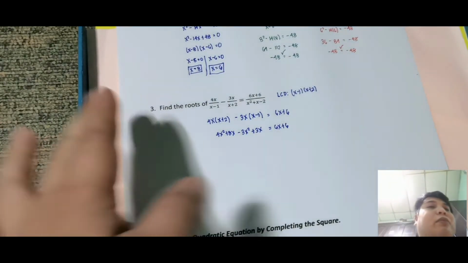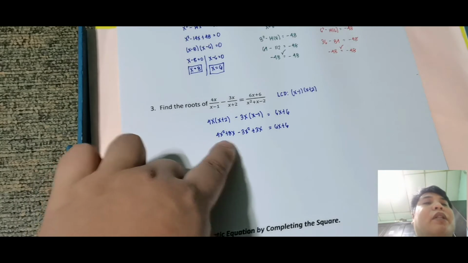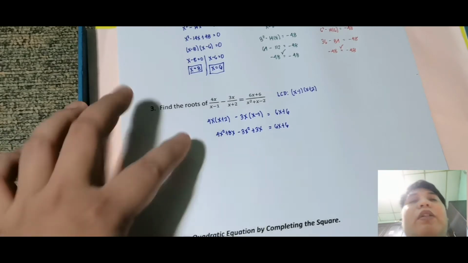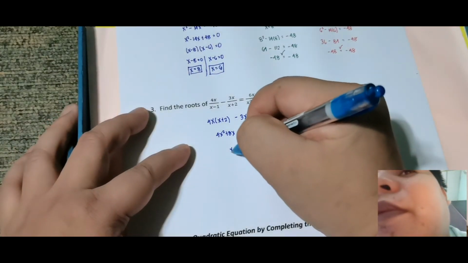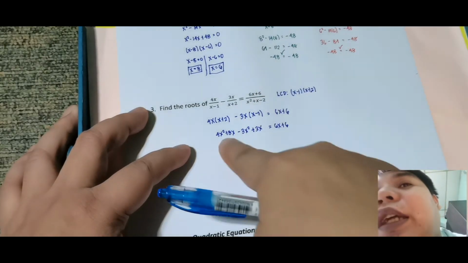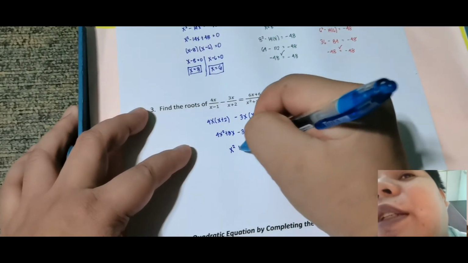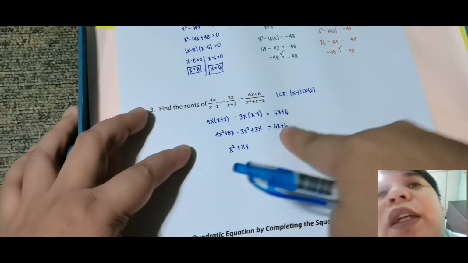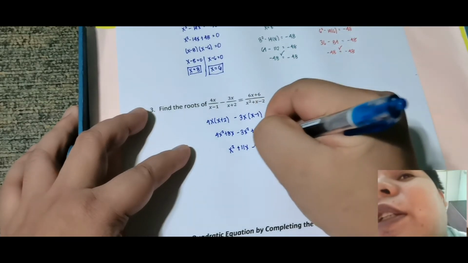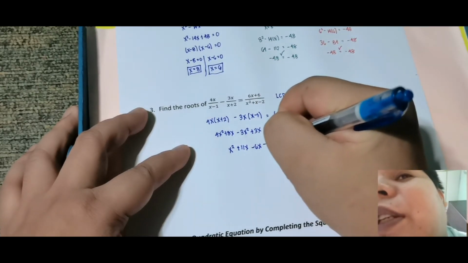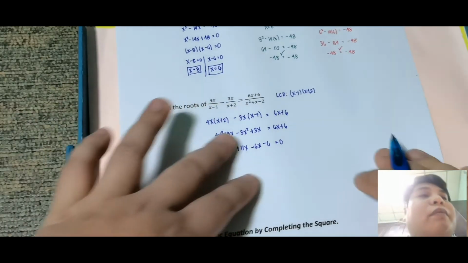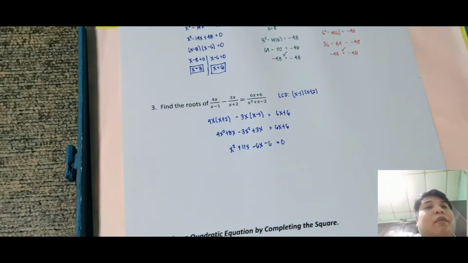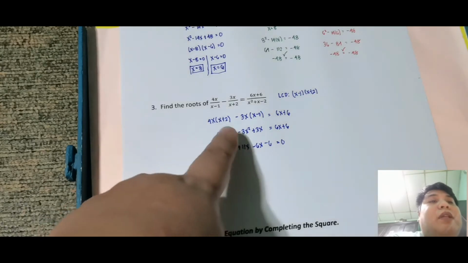Next is simplify natin muna yung left side. So, this is 4x squared plus 8x minus 3x squared plus 3x. So, 4x squared minus 3x squared is x squared. Okay. Then, 8x plus 3x is 11x. Then, transpose. This is minus 6x minus 6 is equal to 0. Wala naman na yata ako na misplace or miscompute.